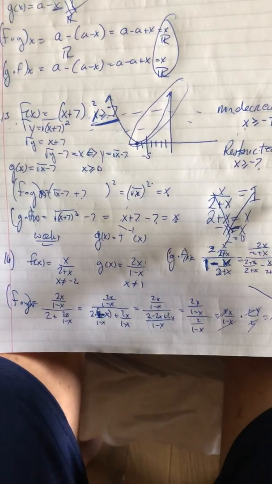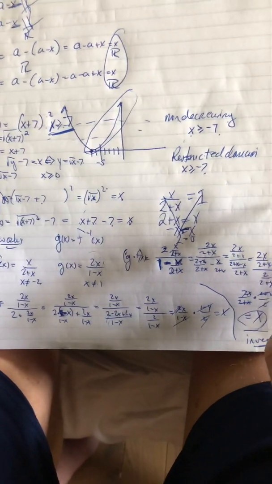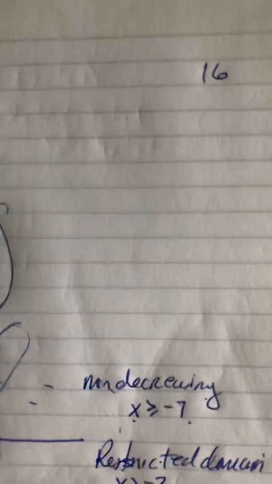And then I'm going to do the other direction as well. So I have 2x, hold on folks. Sorry about that.